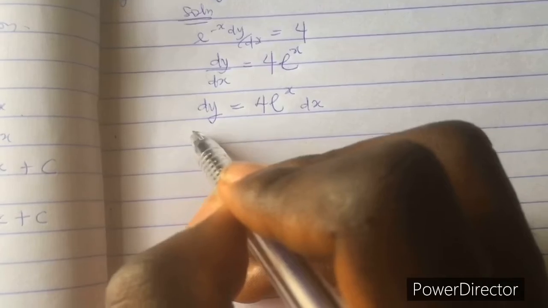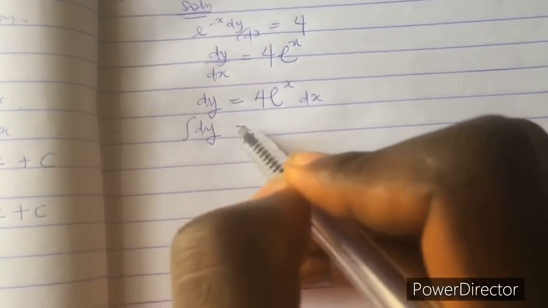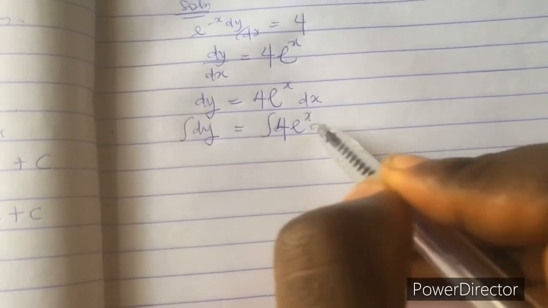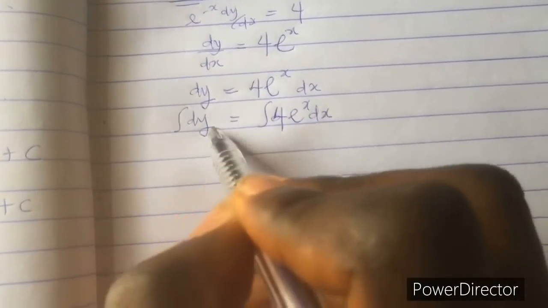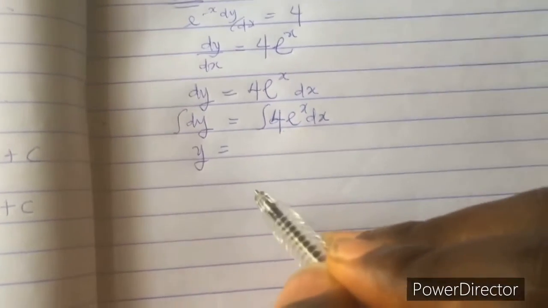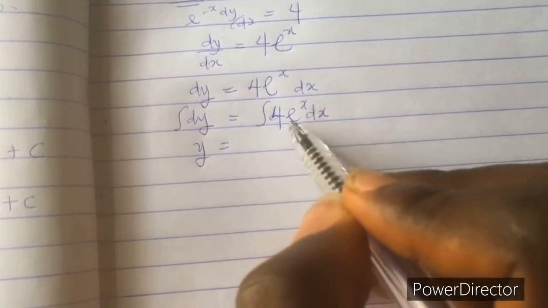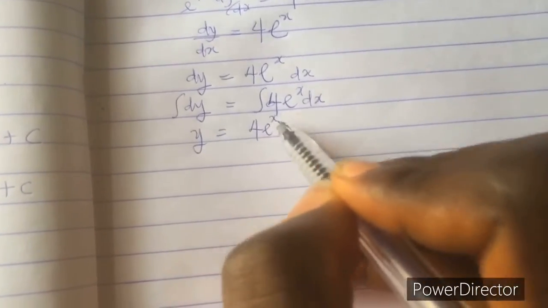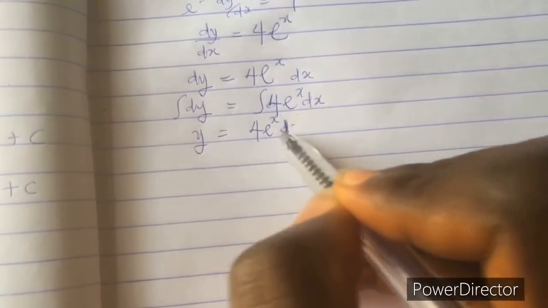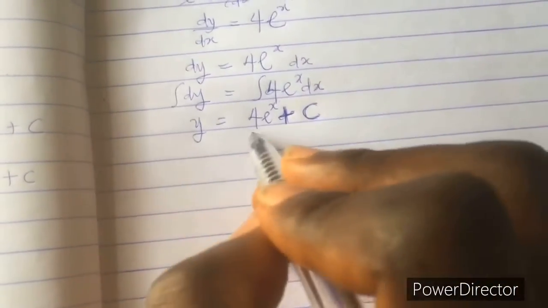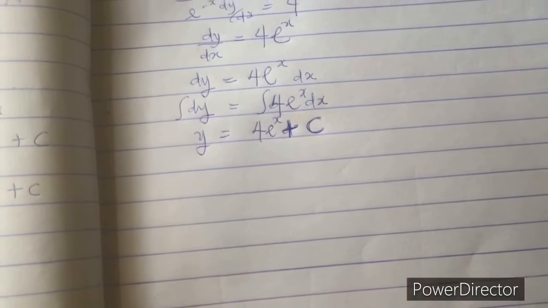Afterwards, we find the integral of both sides. The integral of dy is y, and the integral of 4 e to the x is 4 e to the x plus c. So y equals 4 e to the x plus c.